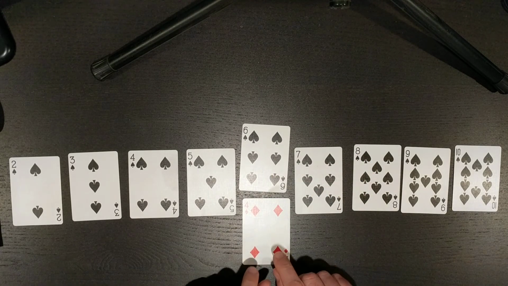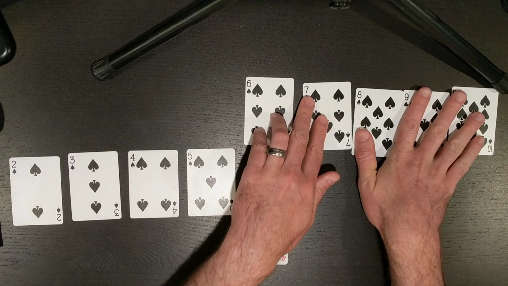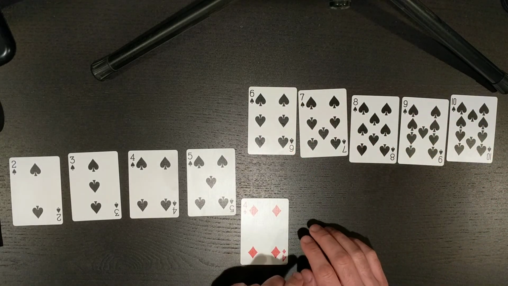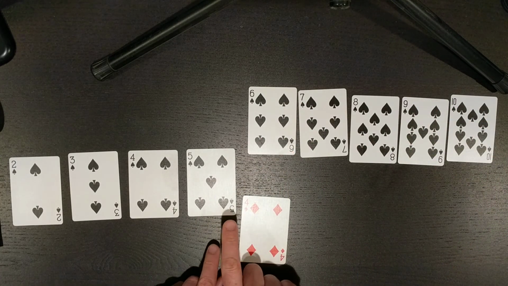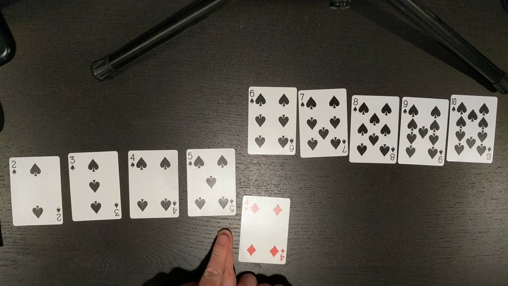So I compare 4 to 6. I realize that 6 is bigger than 4. So this whole half of the data set is now eliminated. I don't have to worry about it anymore. What happens now is my last index gets moved to here. I take the size of the list again, 4, divide it by 2, so I get the number 2.